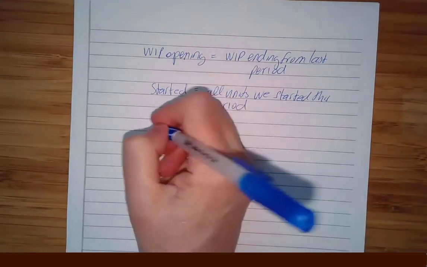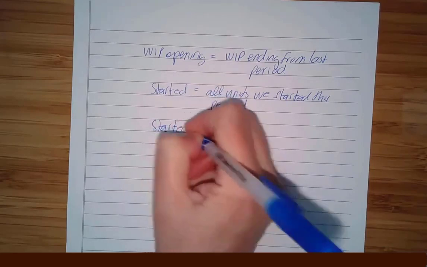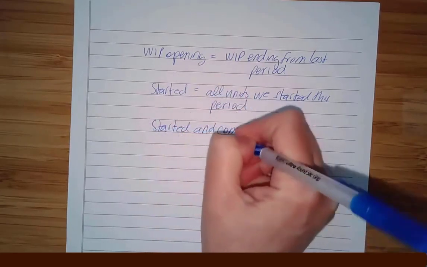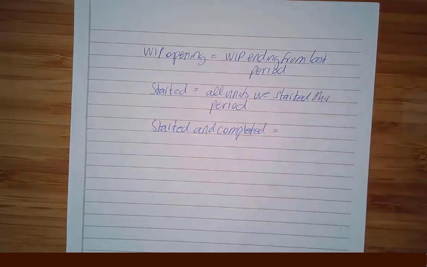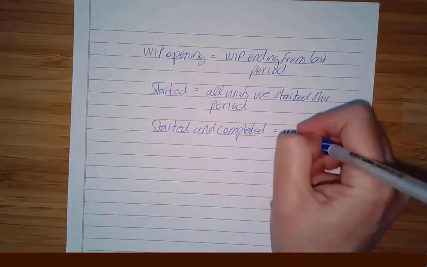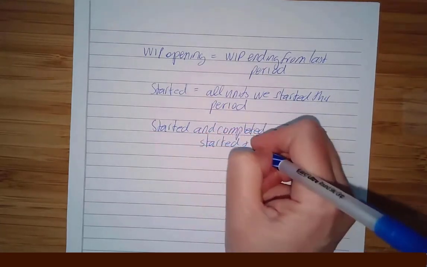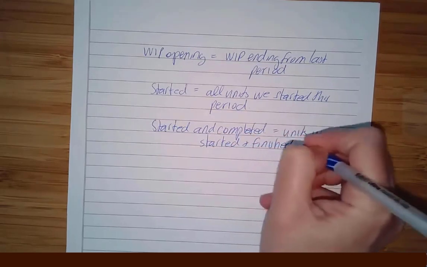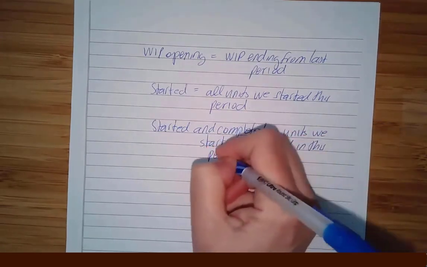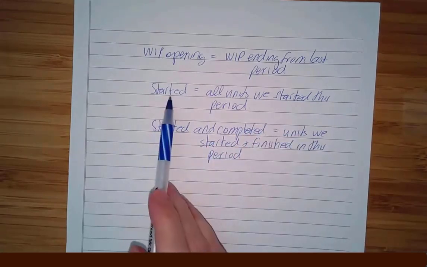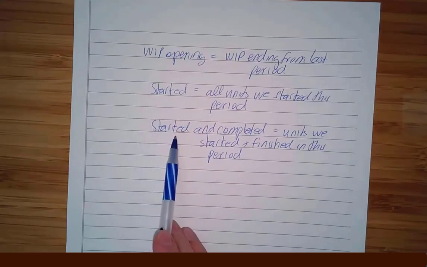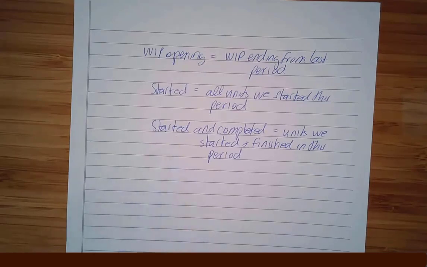Then we have started and completed. This is the units we started and finished in this period. So of course, it might be 100% of the started if we finished everything that we started, but usually it's less than 100% of started because some of the started have not been completed and they now become the work in progress ending. So that's started and completed.